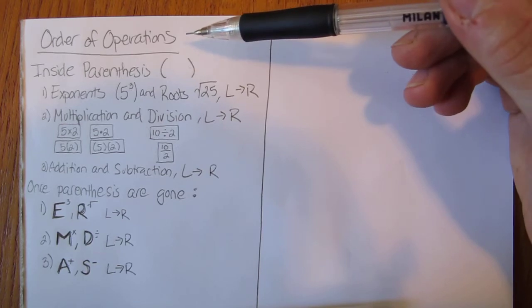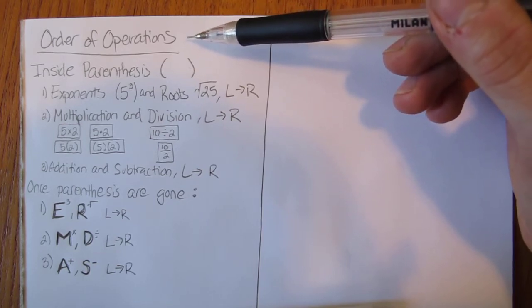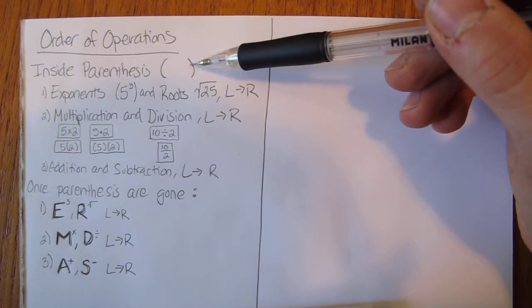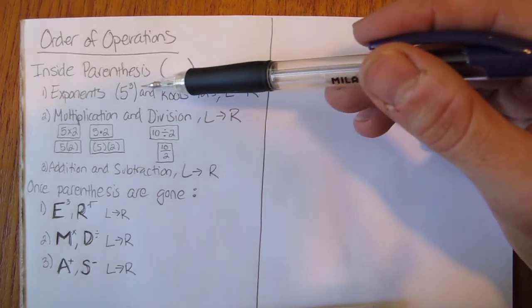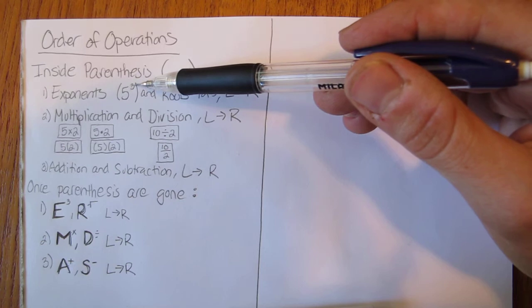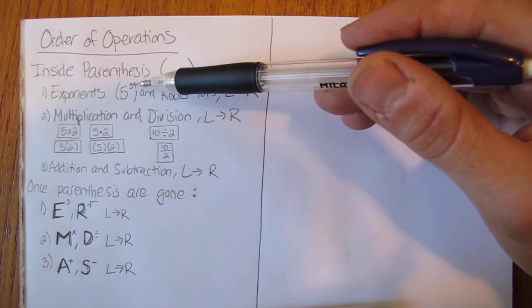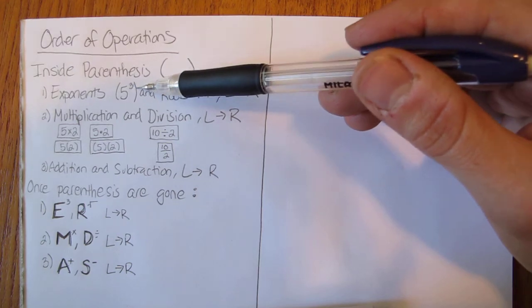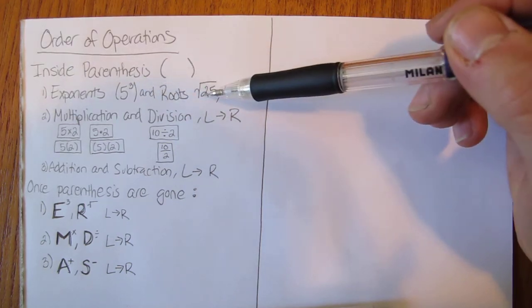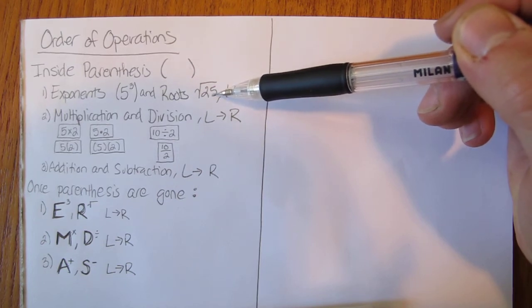So whenever you're doing order of operations, so you're trying to find the answer to a mathematical expression, you always start inside parentheses. And the first thing you want to do is either exponents. So in this example, 5 to the third power, this is the exponent, and it means 5 times 5 times 5, or 5 times itself 3 times. So if you see that, you would do that first, or you might see a root, like the square root of 25. And the square root of 25 is 5, because 5 times itself is 25.